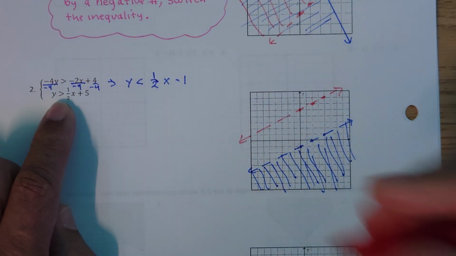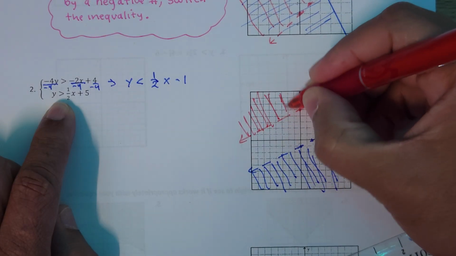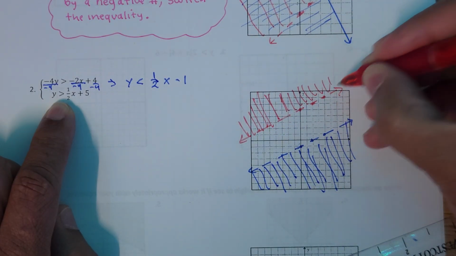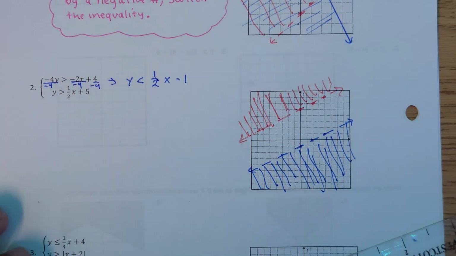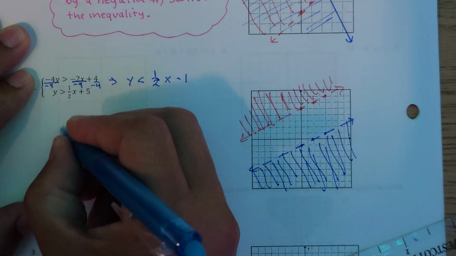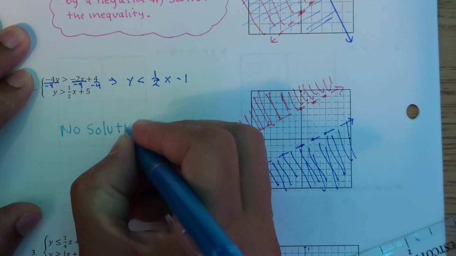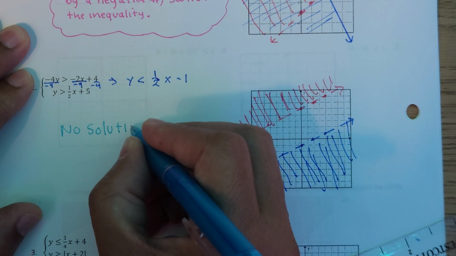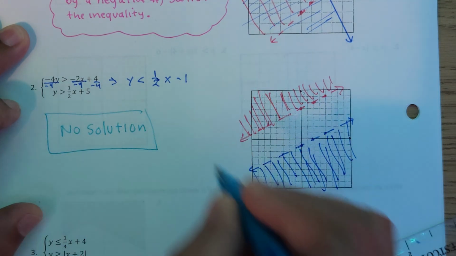Now notice this is greater than, so that means all of this area above the graph gets shaded. So as you can see, the shades do not intersect. So for this one, we say this system has no solution because there is no region in which the shading of the two equations or inequalities intersect. So this system has no solution.